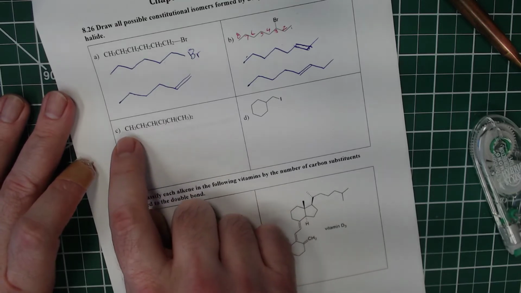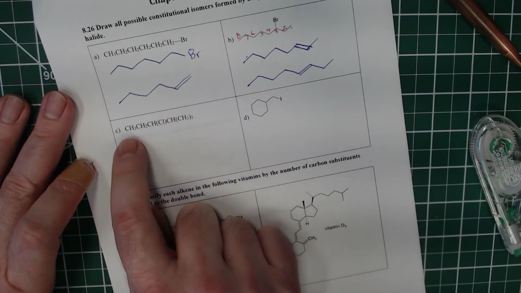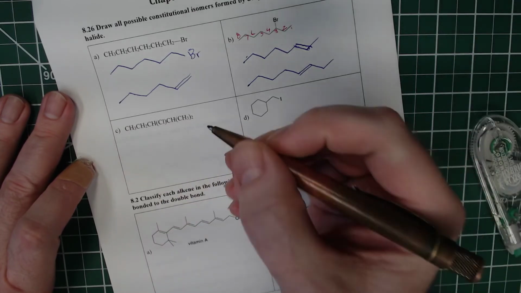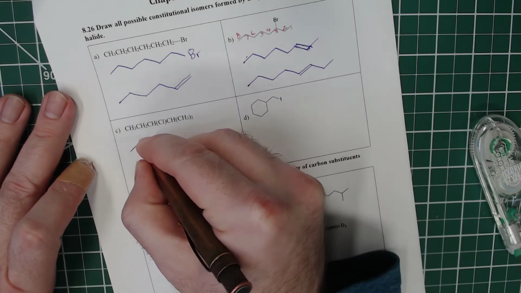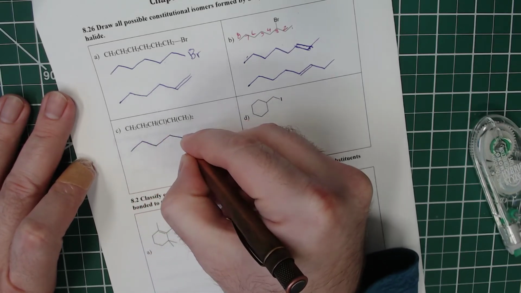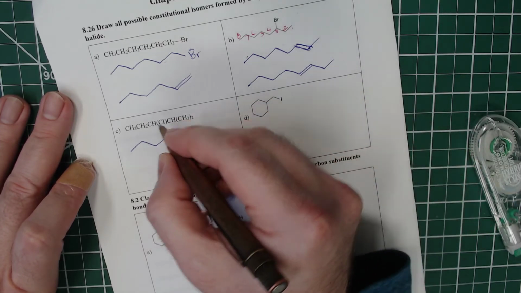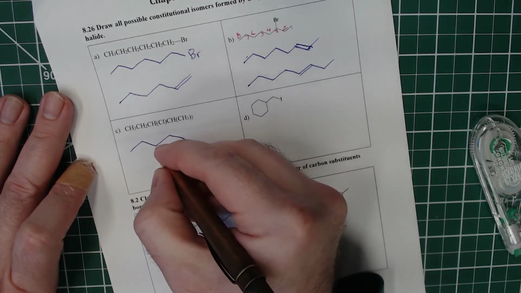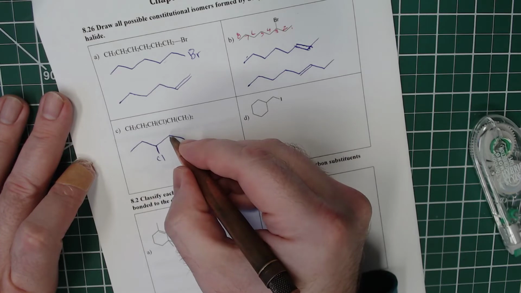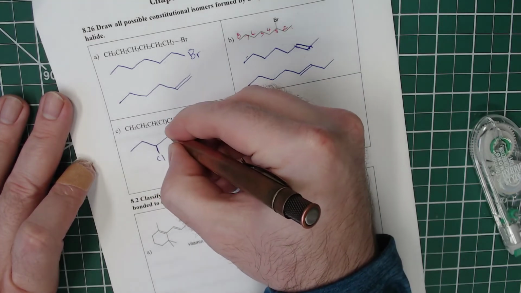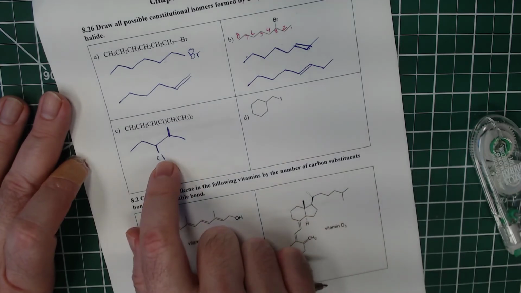All right, for this one, we've got 6 total carbons, 5 in the main chain. So I am going to redraw this. 1, 2, 3, 4, 5. That's 5 in the main chain. And then on the third one here, we've got a chlorine, and on the fourth carbon, we've got a methyl. All right, so that is our starting compound.